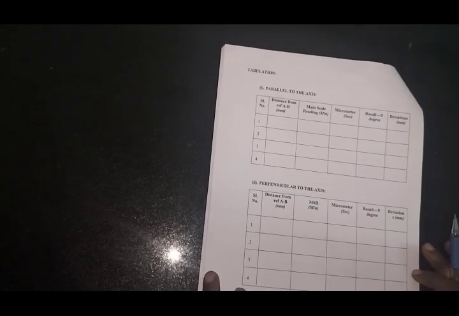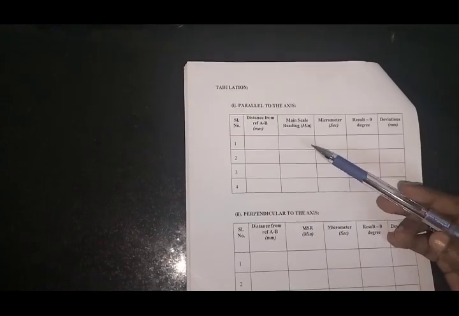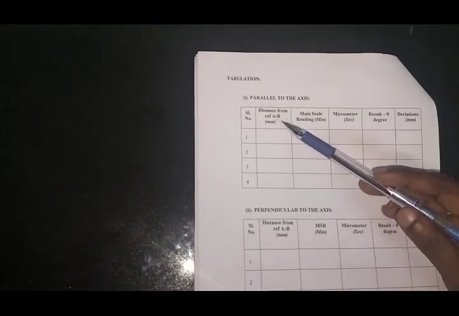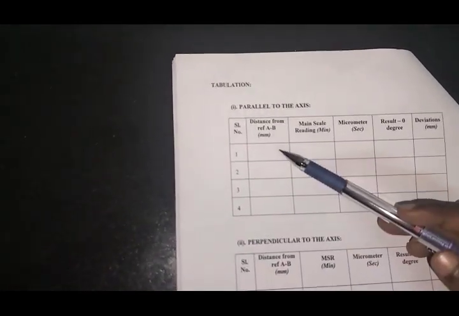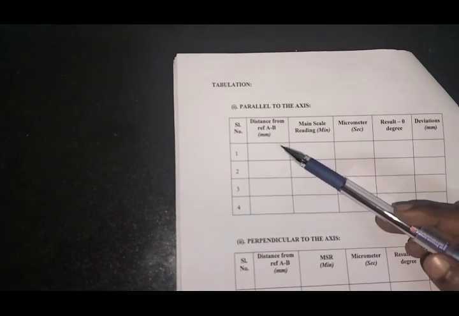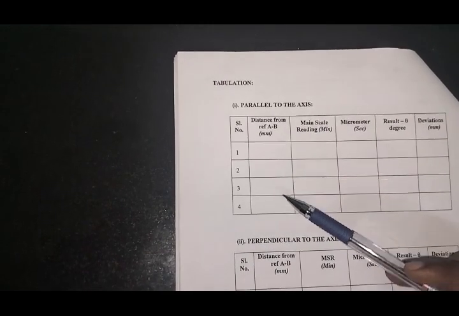Now we can see the tabulation of the autocollimator experiment. We have split it into two types of tabulations: one is parallel to the axis and another is perpendicular to the axis. The distance is from A to B, with standard distances of 30, 60 and 90.